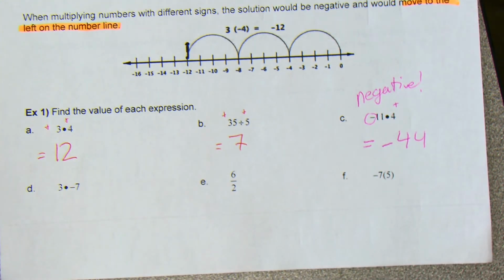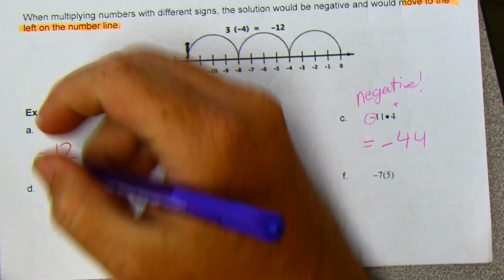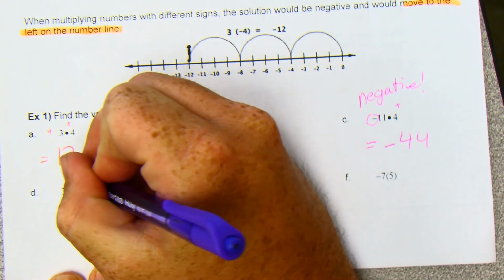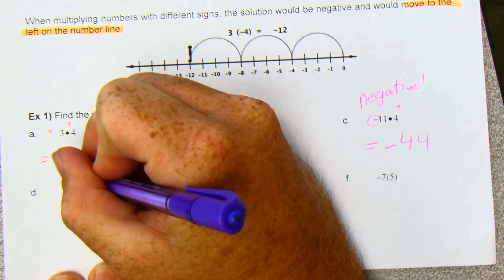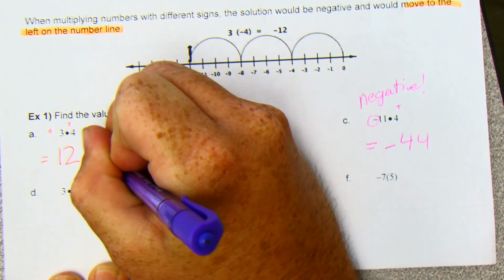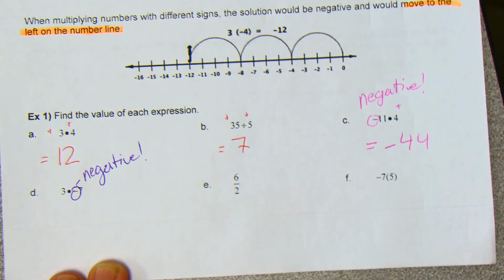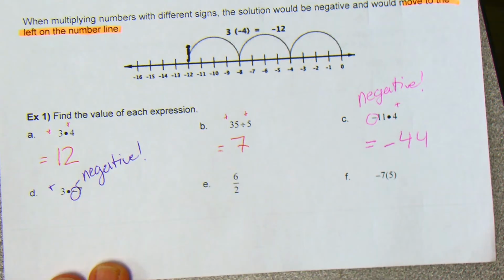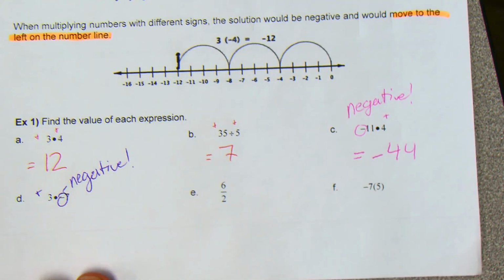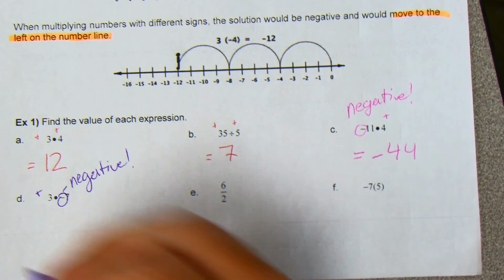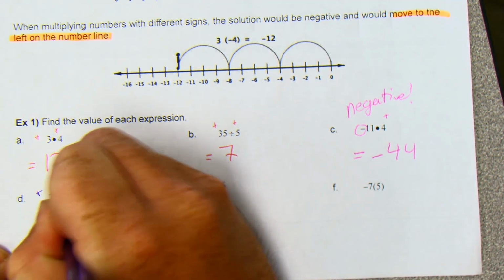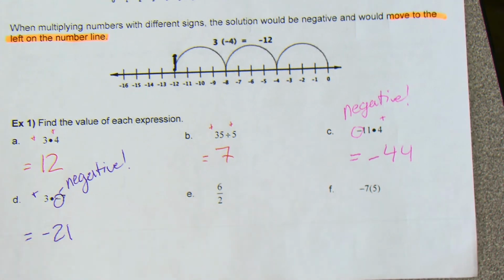For this next problem, again, it looks like we have a positive and a negative, right? So our answer is going to be negative. This is a positive here, this is a negative, so our answer is going to be negative. If I did 3 times negative 7 in my calculator, I would get negative 21. And that is the correct answer to this problem, negative 21.